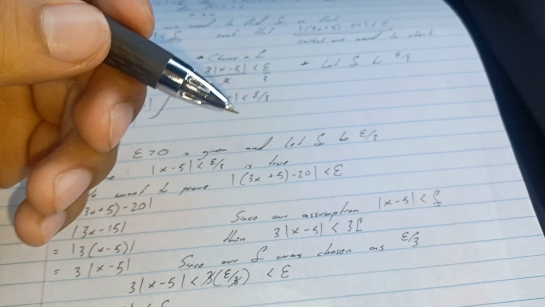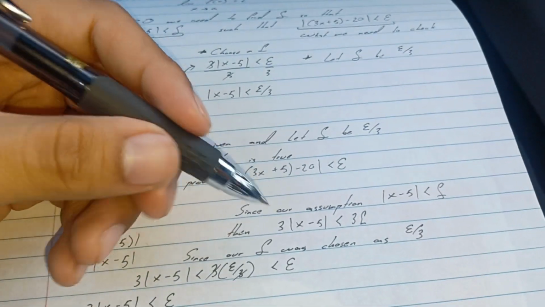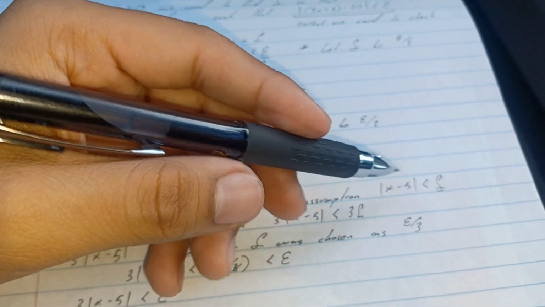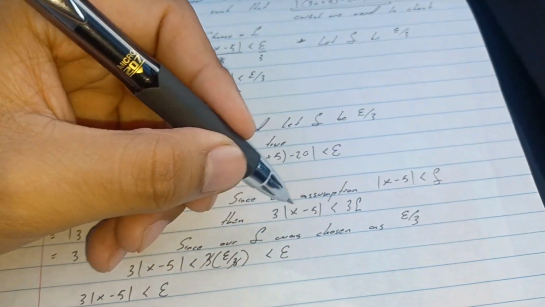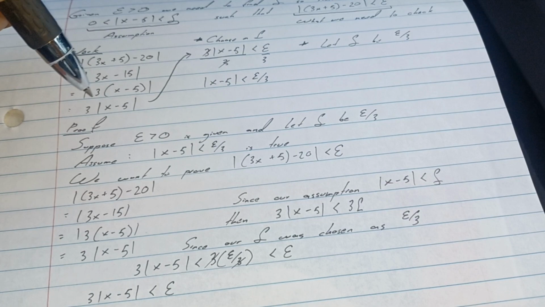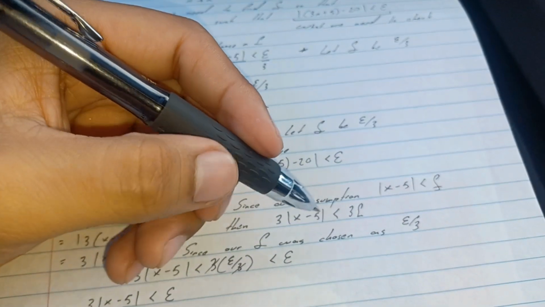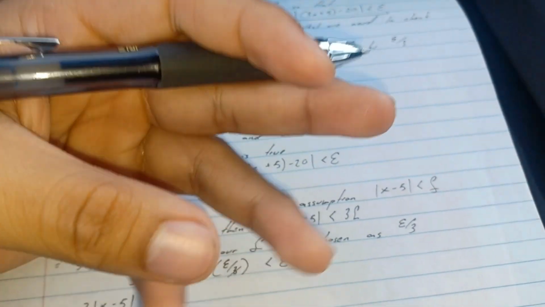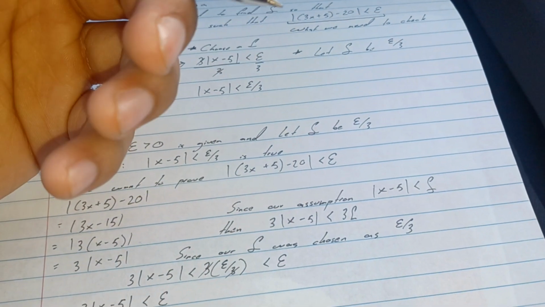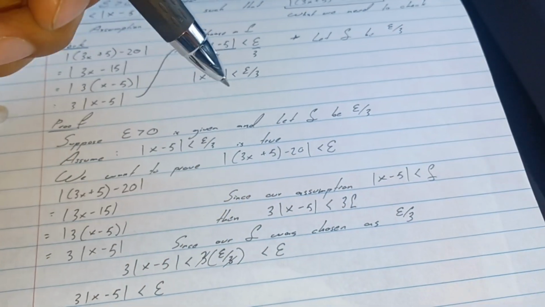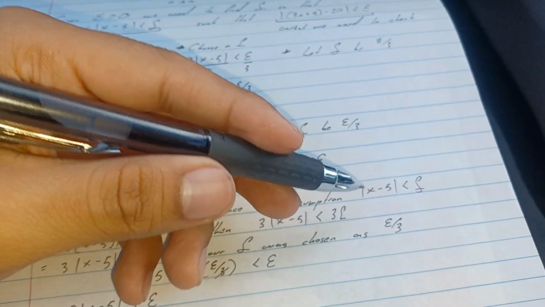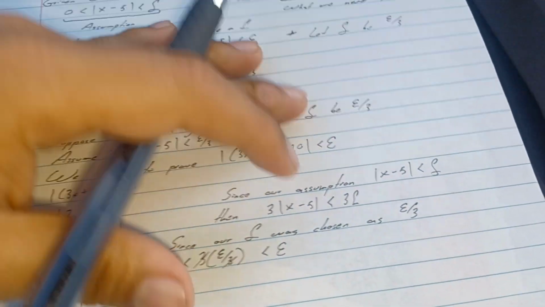And since we chose delta to be epsilon divided by 3, by our assumption of x minus 5 is less than delta, then our work of 3 times the absolute value of x minus 5 has to be less than 3 times delta, right? If we assume both our assumptions are true. If we assume this is true and if we assume that is true.